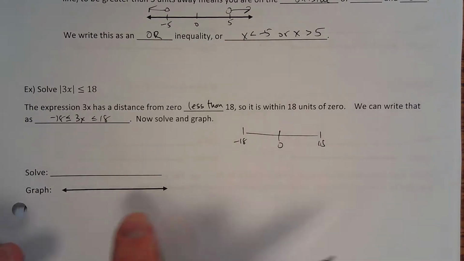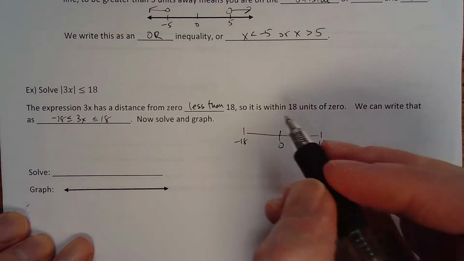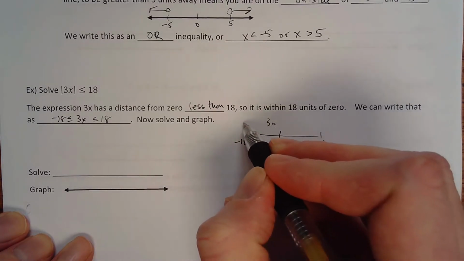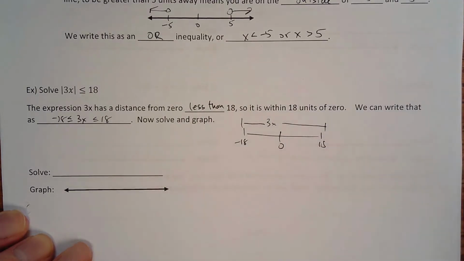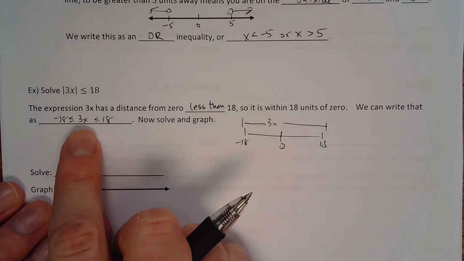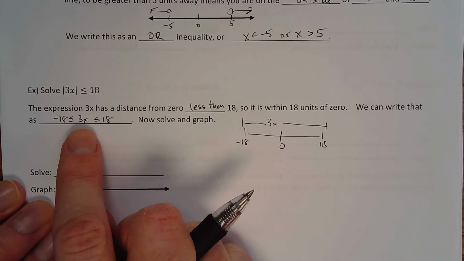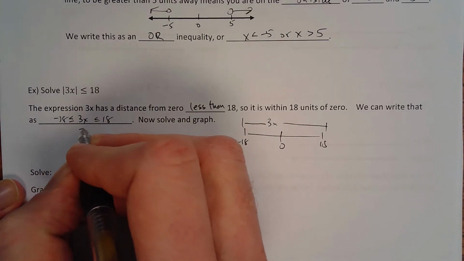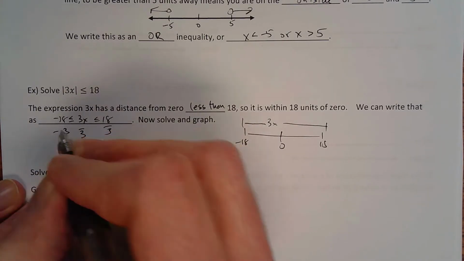That's not x by itself, so I don't have my answer yet. That's just 3x floating around somewhere in here. We want to find out what x values could make that happen. Well, first off, let's solve this. Okay, so I want to get x by itself, so I'm going to divide everything by 3. So divide by 3, divide by 3.